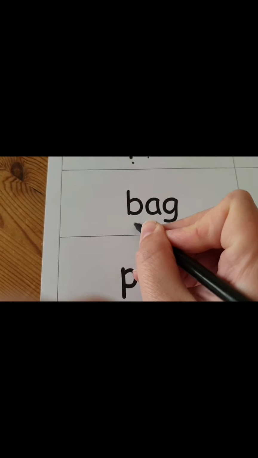On the next word, I'm going to read it first, bag. I think these are all single sounds. I cannot see any digraphs in that word, so I'm just going to put my buttons underneath.